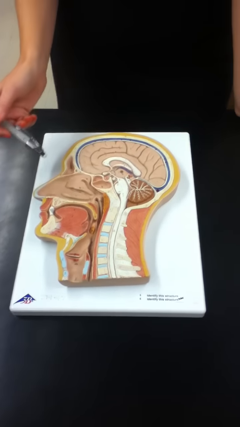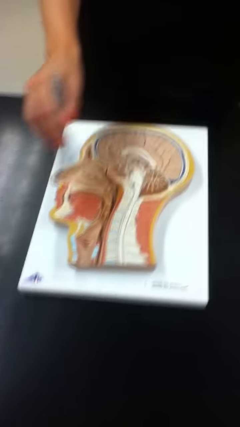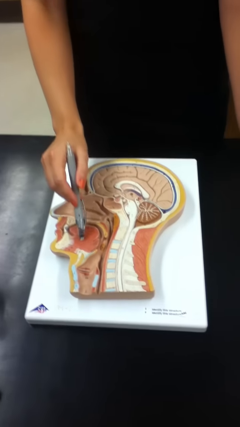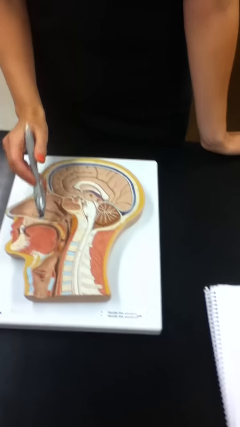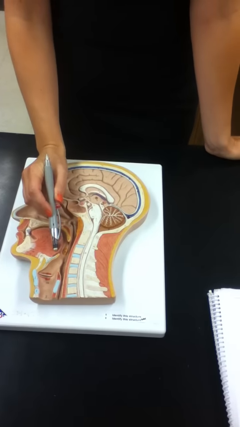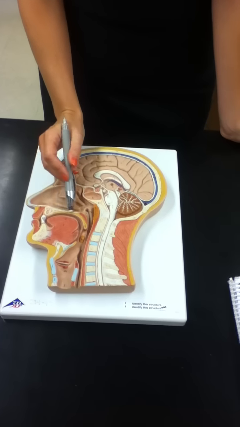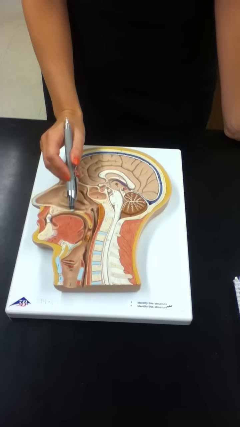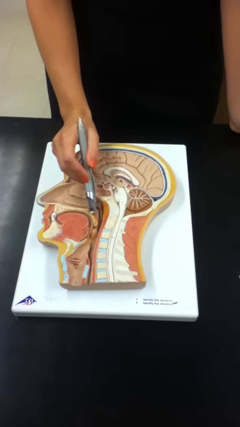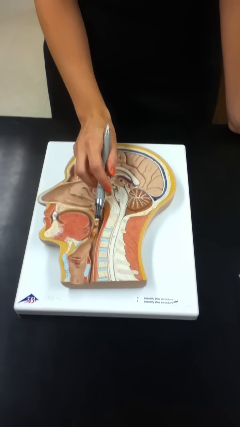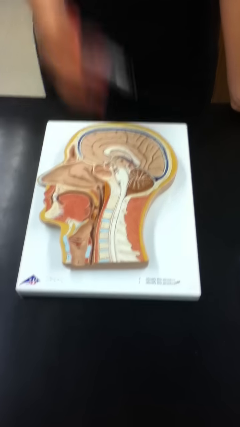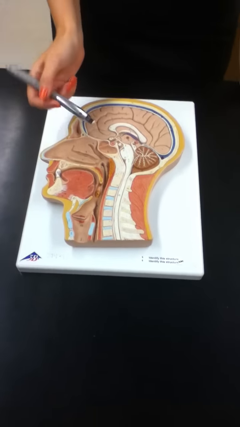The mouth. The oral cavity is just the big space in your mouth. There's your tongue right there. Lingual tonsils are the tonsils hanging off the back of the tongue. The palate is that. Where it's bony, it's the hard palate. Where it's connective tissue, it's the soft palate. And the very bottom of that is the uvula, right in the middle, the back of your mouth.